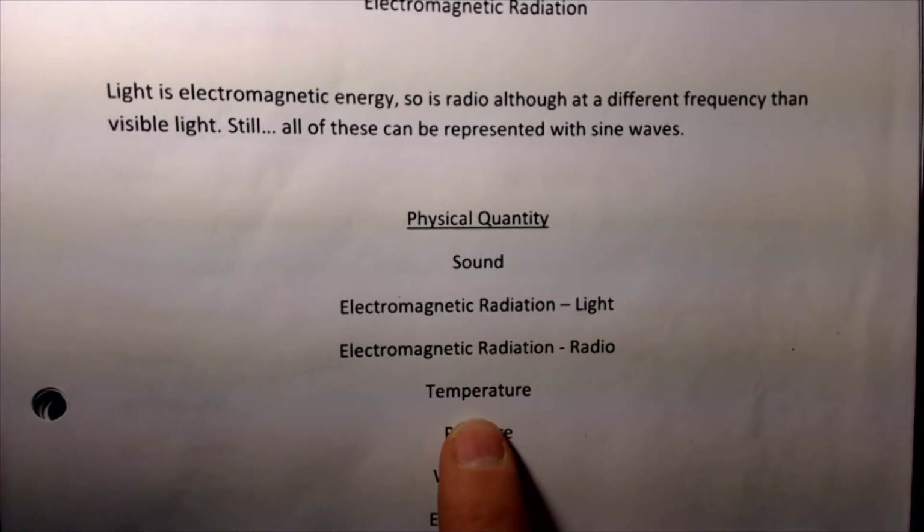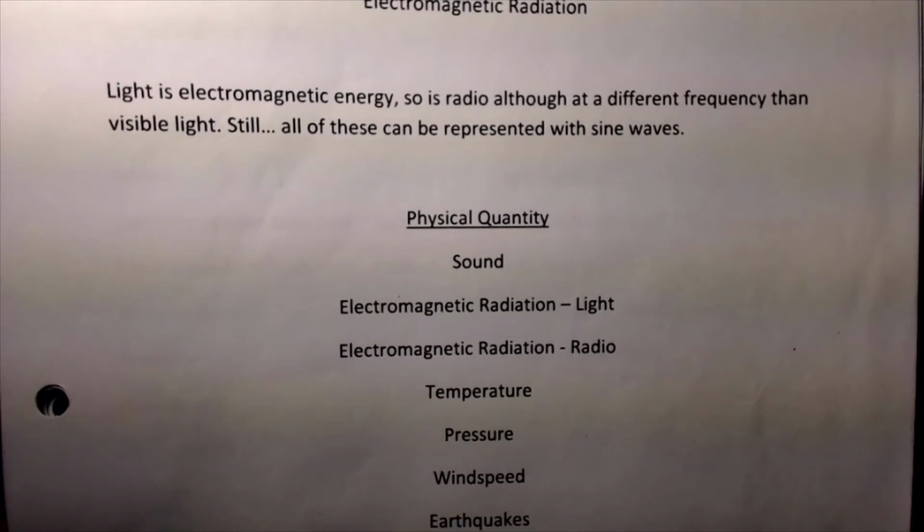Temperature is another one. If you think about temperature, you don't just have 100 degrees and 101 degrees, you have 100.1 degrees and 100.12 degrees and 100.2 degrees and 100.3, and so forth. It's again a continuously time varying signal that is analog.